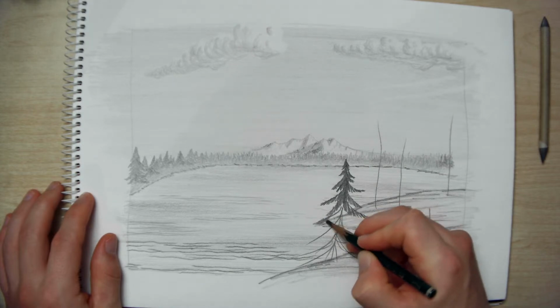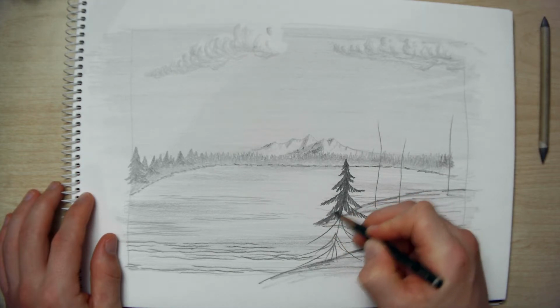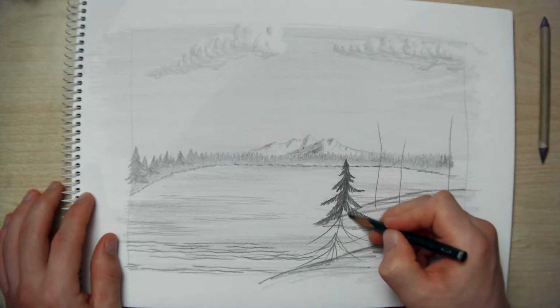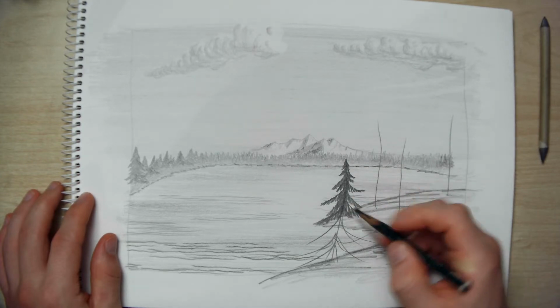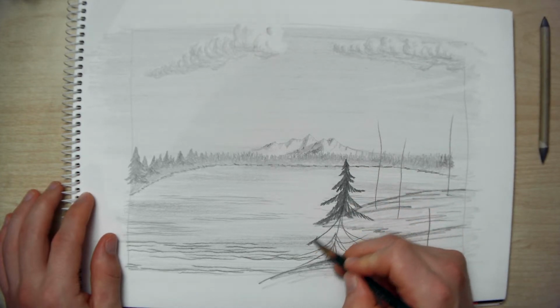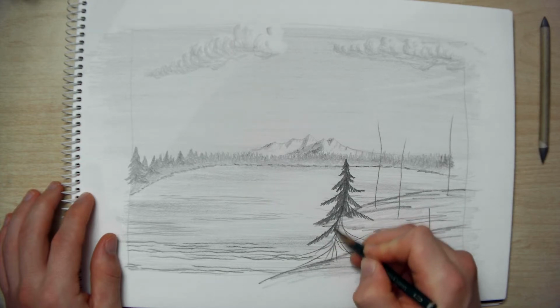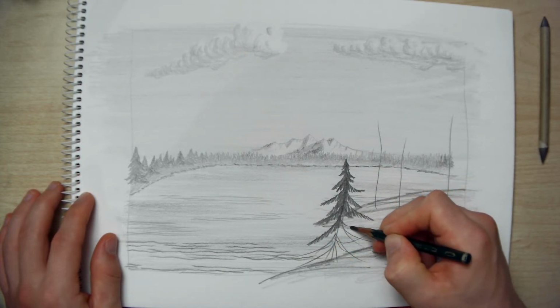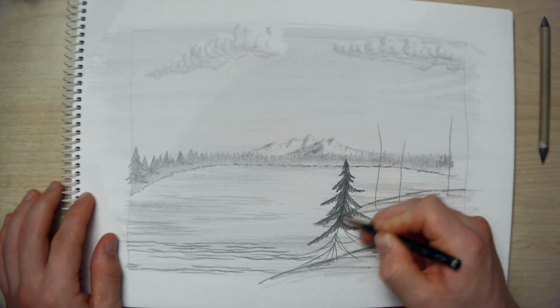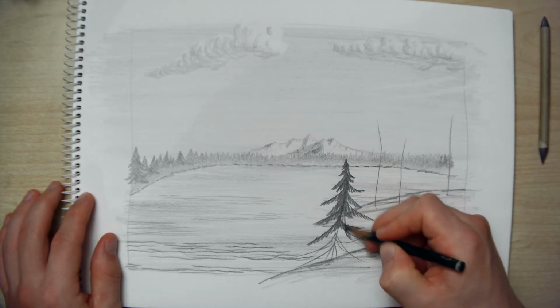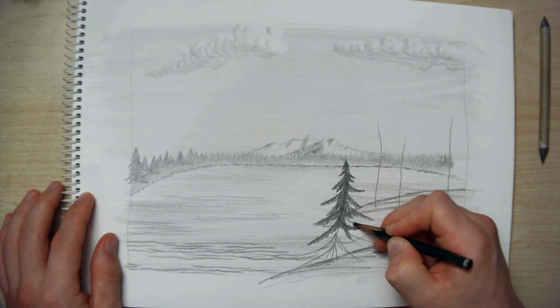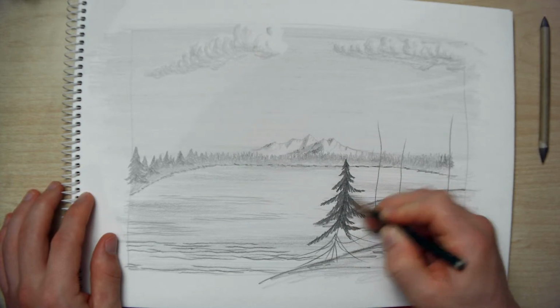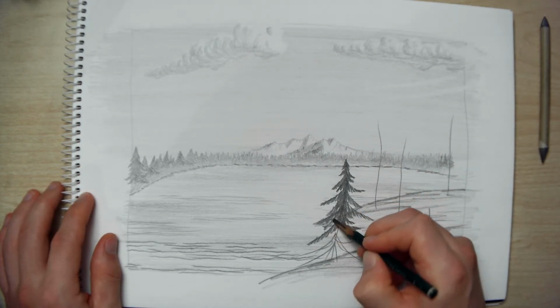So it looks like a lot of smaller branches bifurcating off of the larger ones with a lot of needles growing on them. Let's have one more right here, one more coming down there, so this area's got something going on as well. One right here.